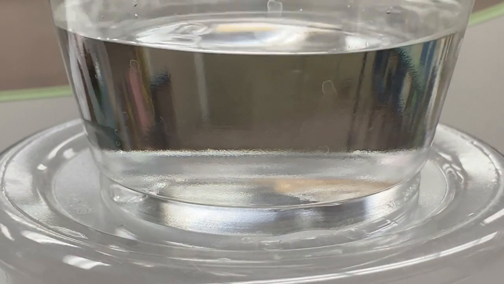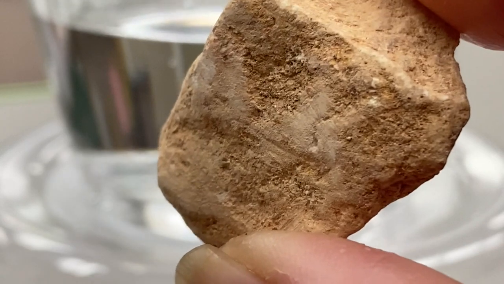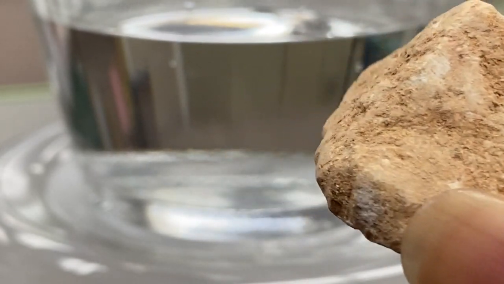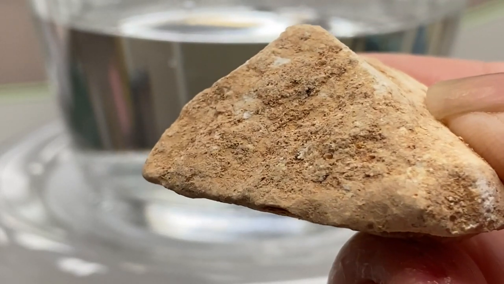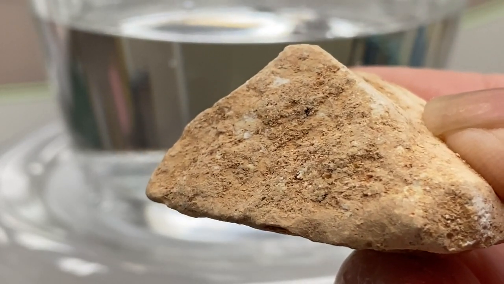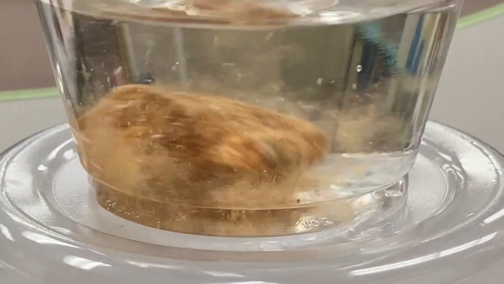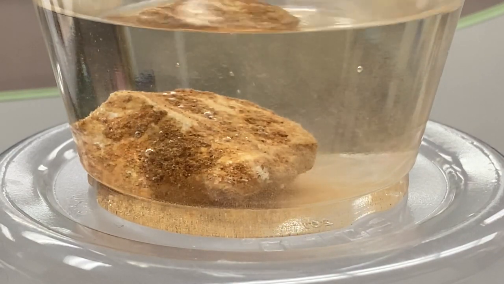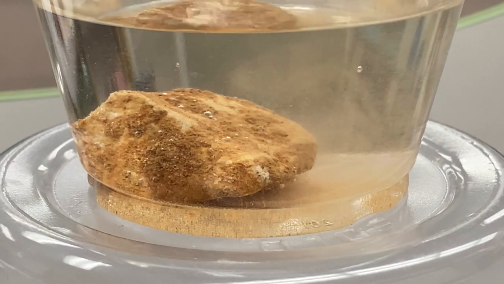Now let's try the tuff. Here's the tuff up close and dry. Now let's place it in the water. What do you observe?